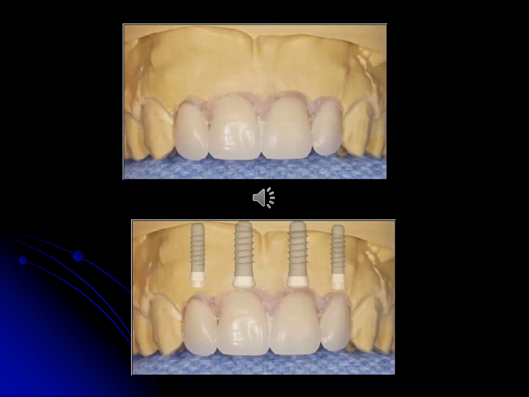Another case, a patient with four missing upper anterior teeth. The first step, we took an impression for the patient and prepared a mounted study cast. We prepare a wax-up to see the final result. Now we have the final result. We will see what the treatment options are. We have multiple options of treatment.